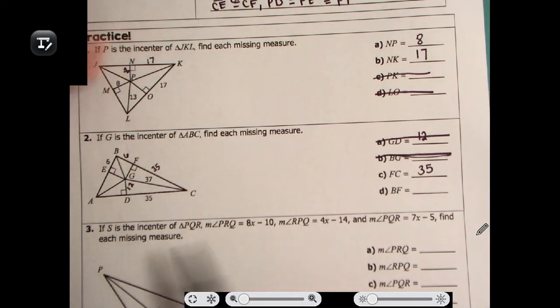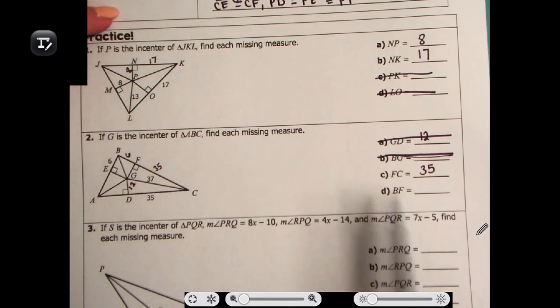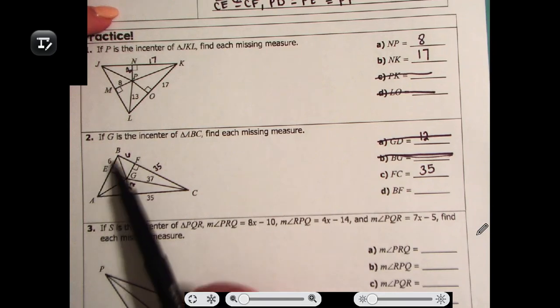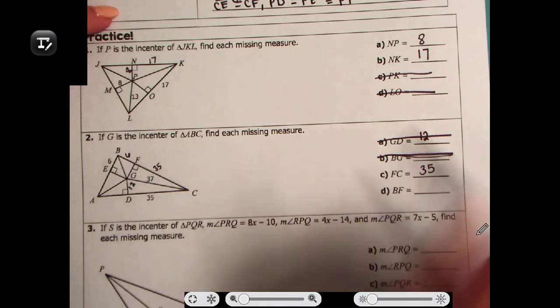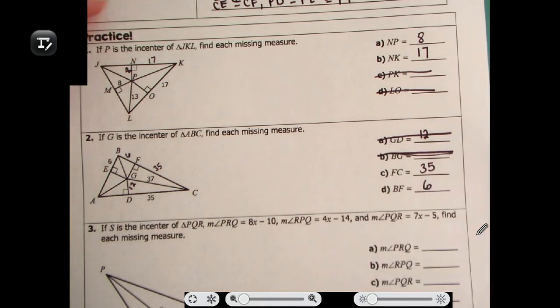And then same thing happens with BF. If we look over here, if we know that EB is 6, then this means that BF is also 6. Okay, and then we're going to stop there with these notes for now.